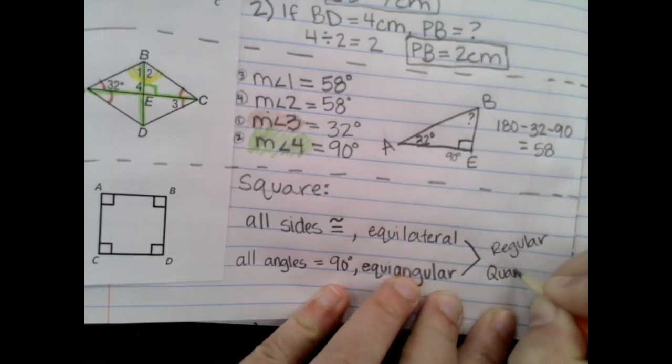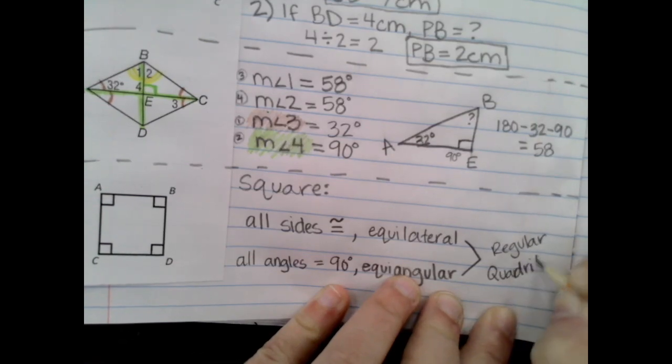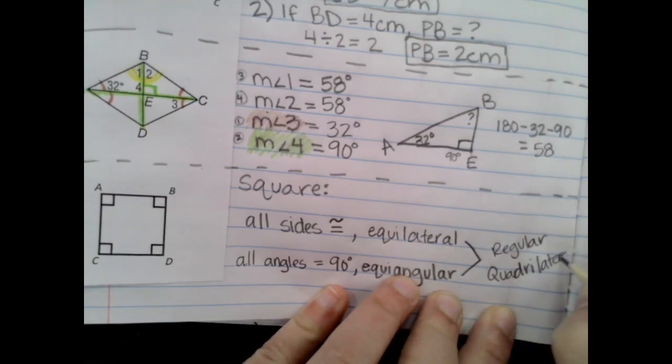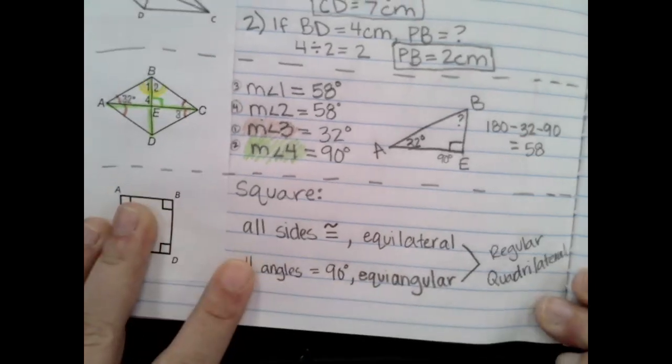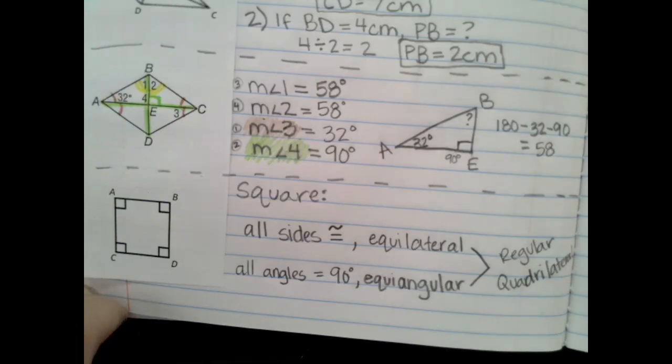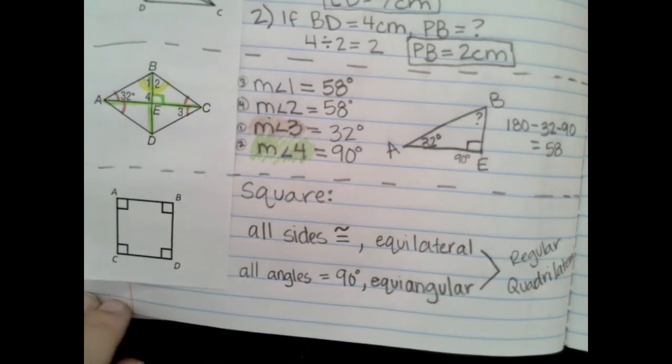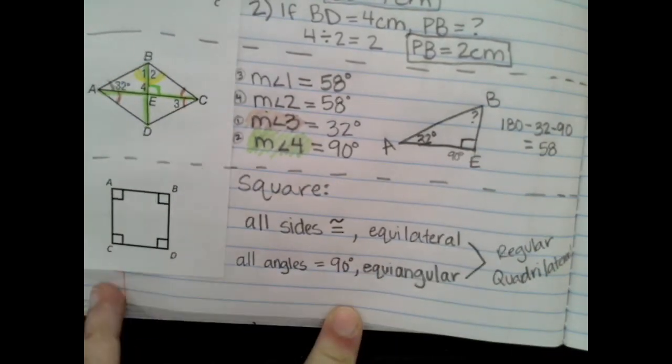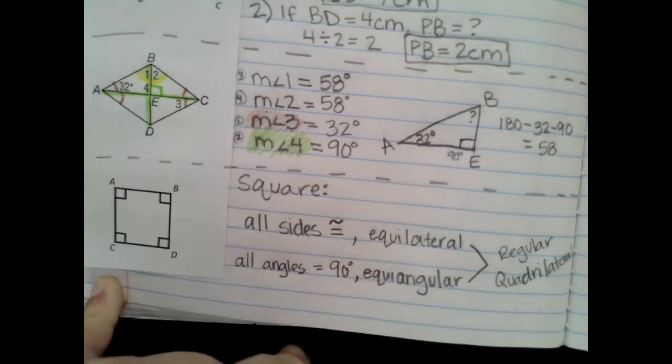We're not going to do any examples with squares because everything we've learned from parallelograms, rhombuses, and rectangles all applies to a square. So we're combining literally every shape into that more specific one. This is the most specific quadrilateral we can get to.